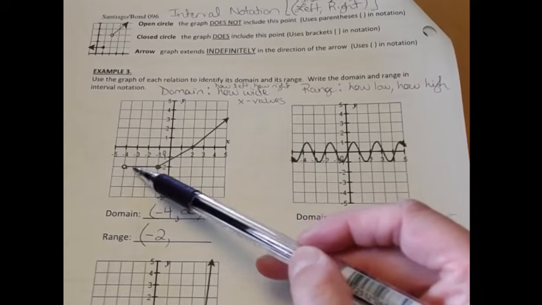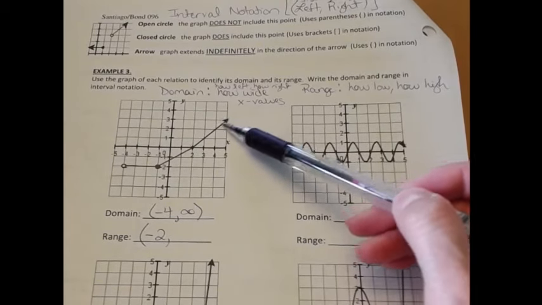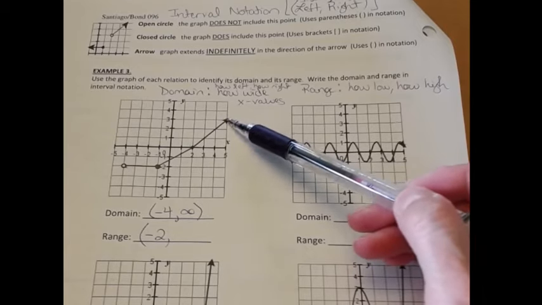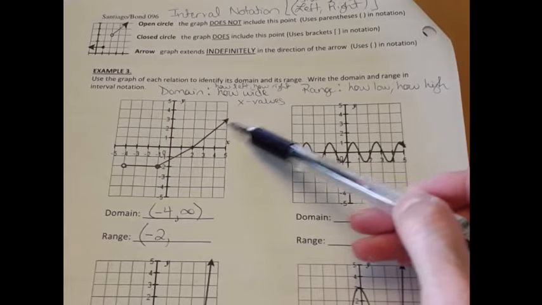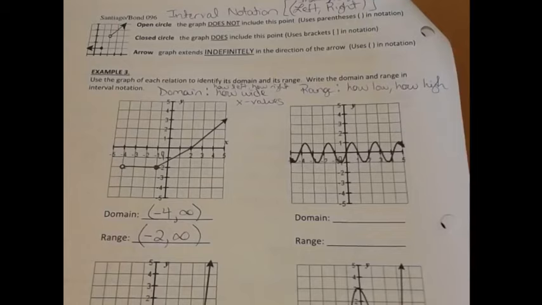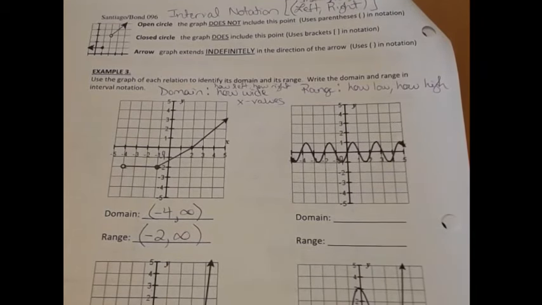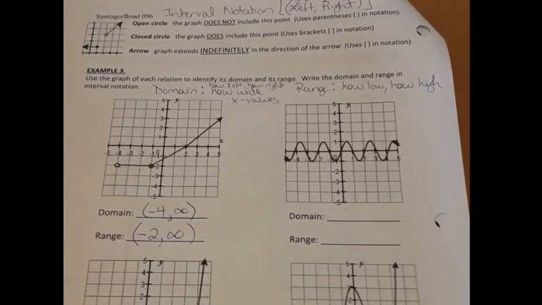Now I'm going to follow this graph and go as high as I possibly can. If I go as high as I possibly can, notice I've reached this arrow, which doesn't mean we end at 3. It means we continue on towards positive infinity. And there's my range. Let's do it again. This is going to take a little bit of practice, so let's do it again.